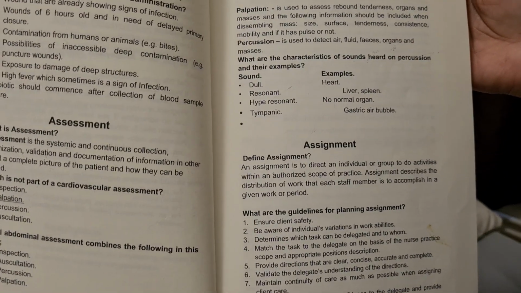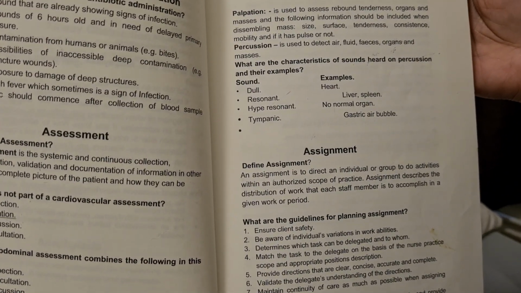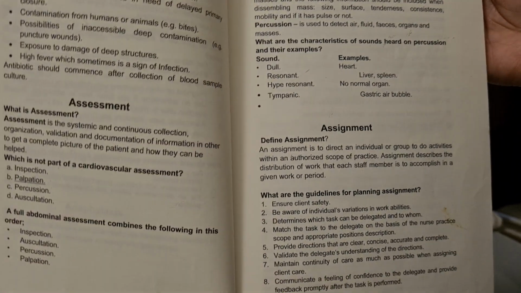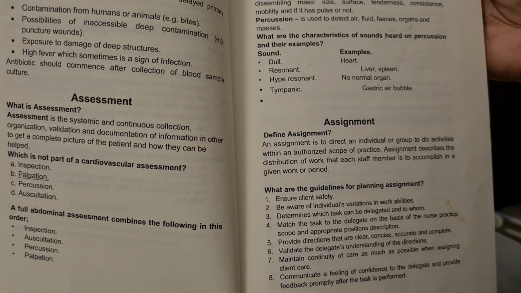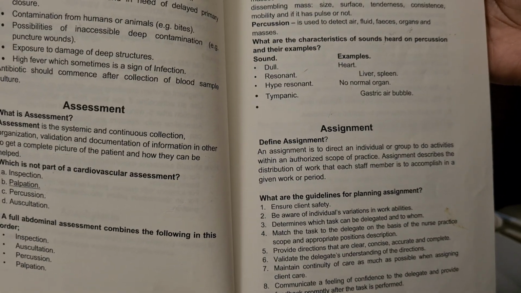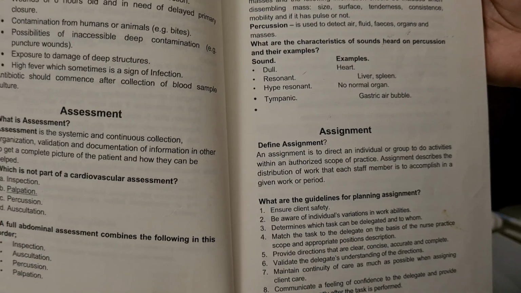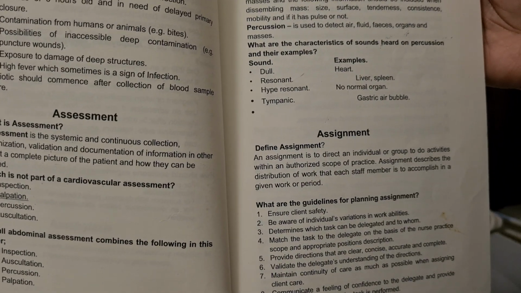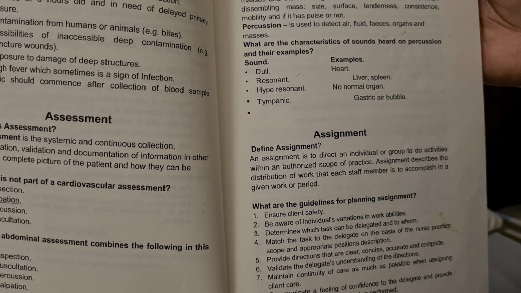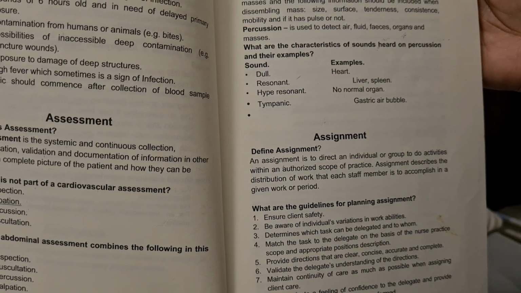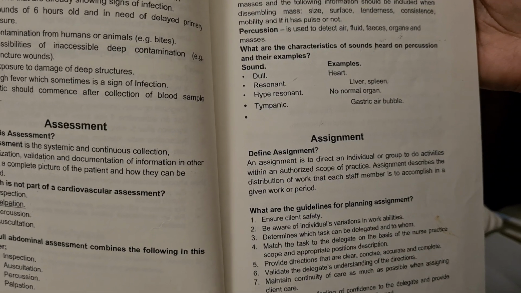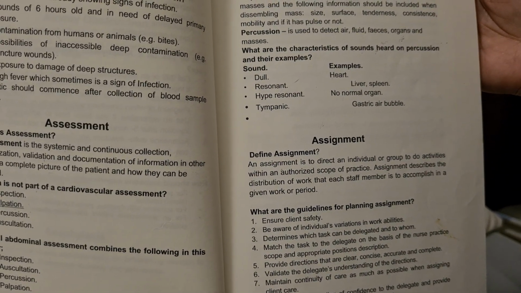And the next topic in this book is assignment. So let's read the definition of assignment. Assignment is to direct an individual or a group to do activities within an authorized scope of practice. Assignment describes the distribution of work that each staff member is to accomplish in a given work period. So, what are the guidelines for planning assignment?